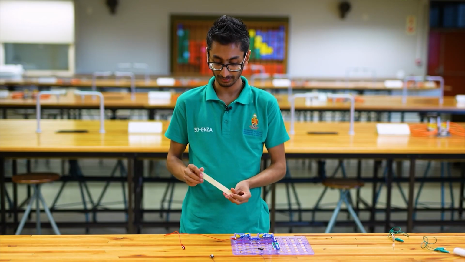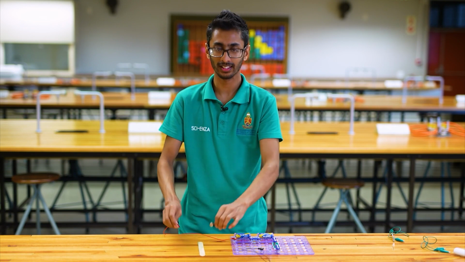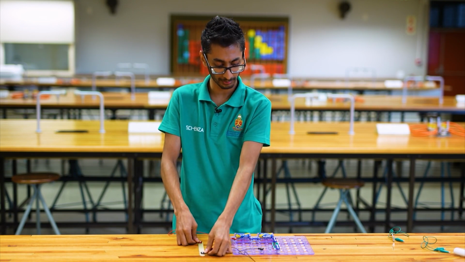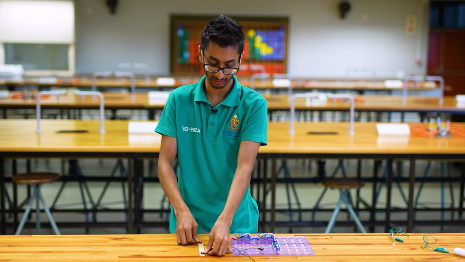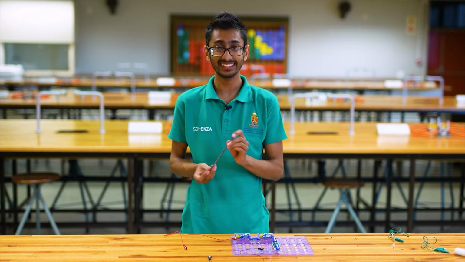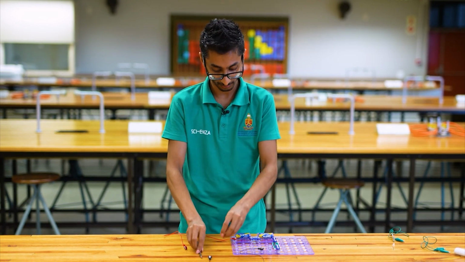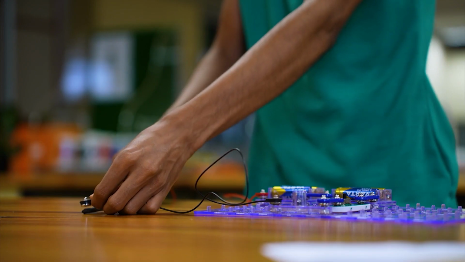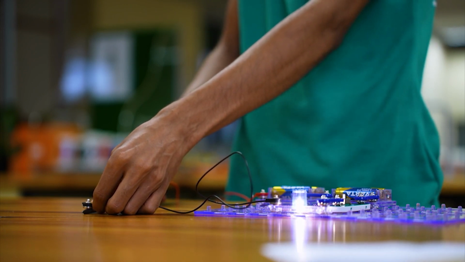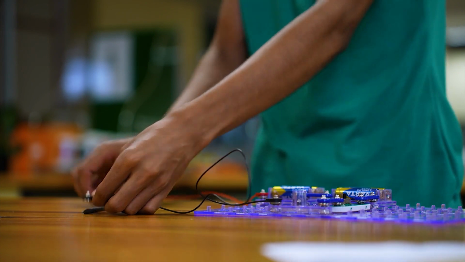Alright, so this is an ice cream stick. We're going to be testing whether the ice cream stick is a good insulator or conductor. It is a good insulator because it does not allow the electrical current to flow through the circuit. Alright, so next is a steel nail. This is a big nail, so let us determine whether it's a good insulator or conductor. It seems like it's a good conductor. It allows electrical current to flow through the nail. So it completes the circuit.